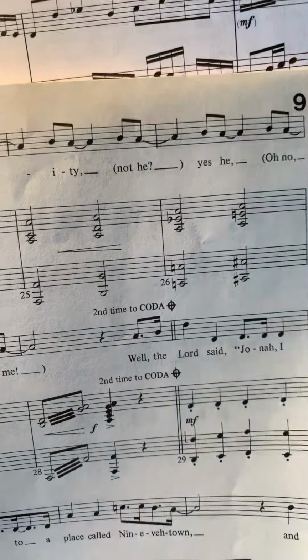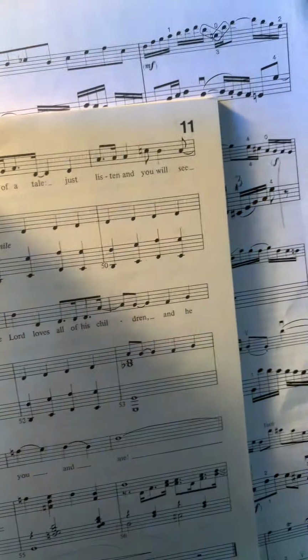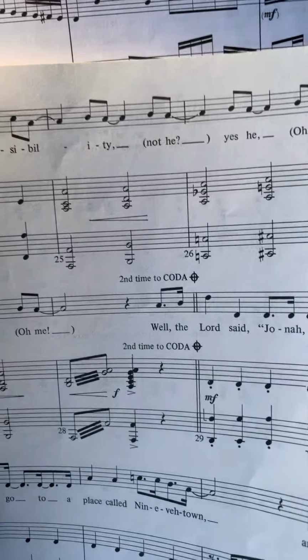Now we're going to turn the page to page 11.